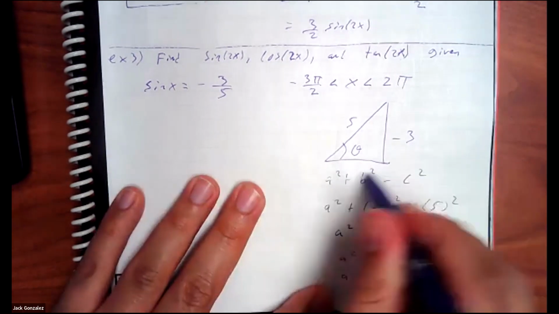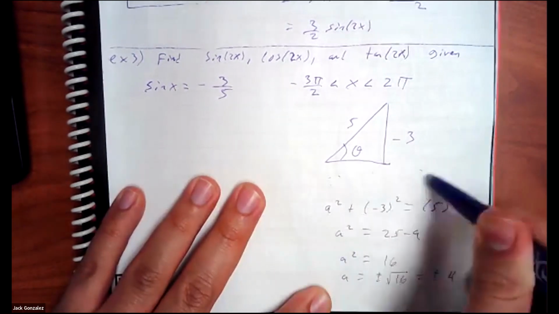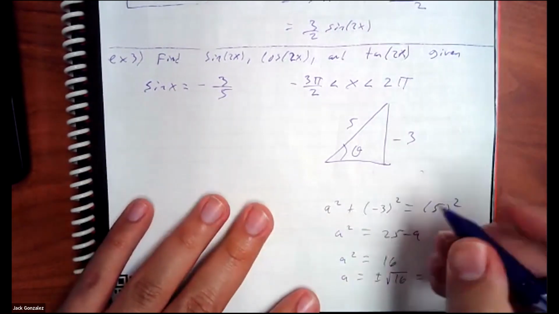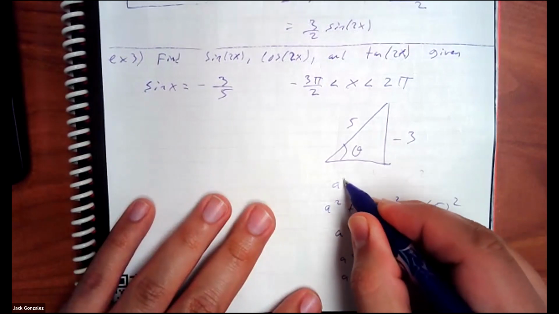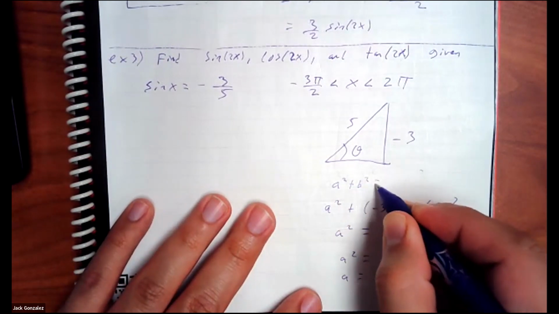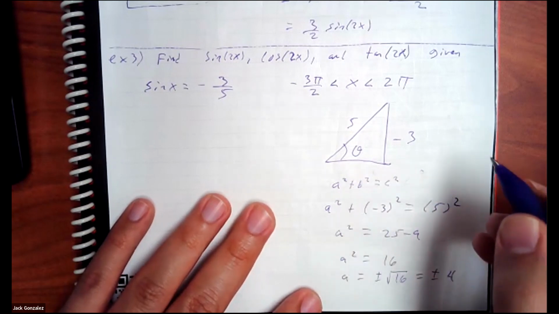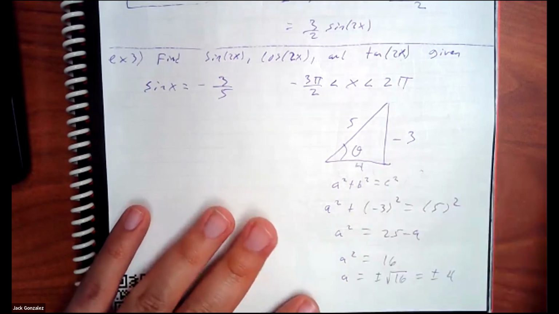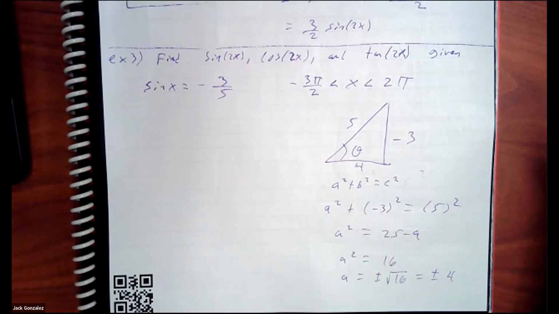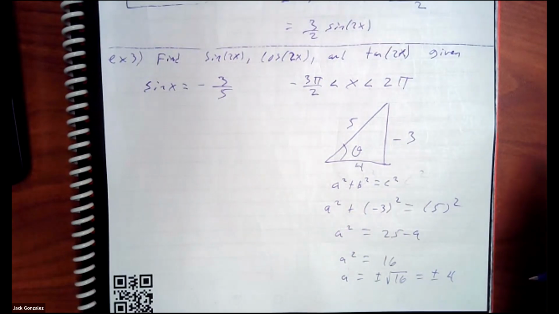I'm going to move this a little bit. So we choose positive because cosine is positive.